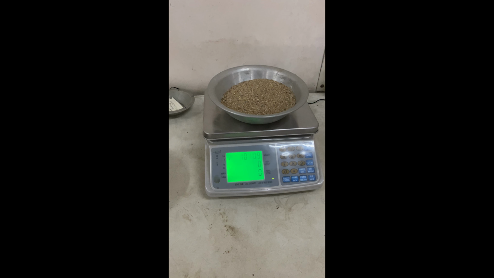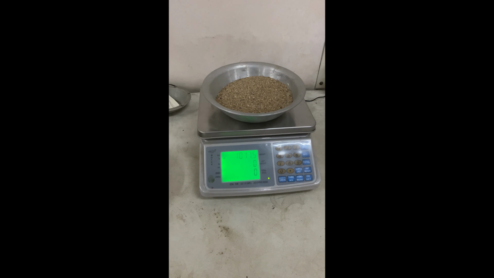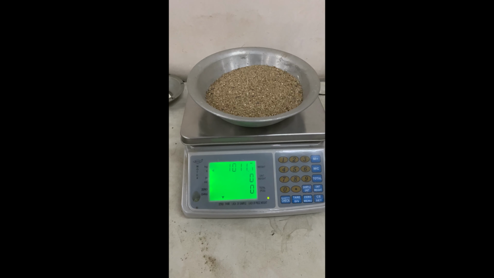For this test, we will need soil sample. Here we can see the weight of the soil sample is 1011.6 gram.